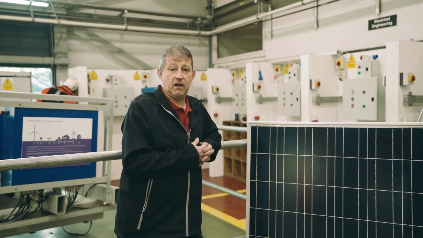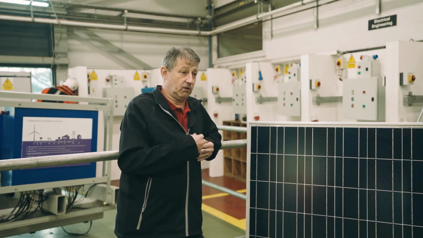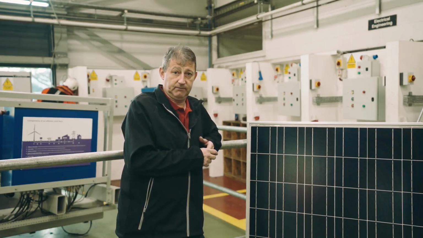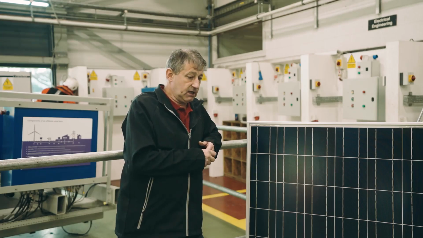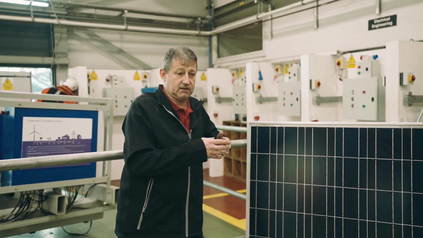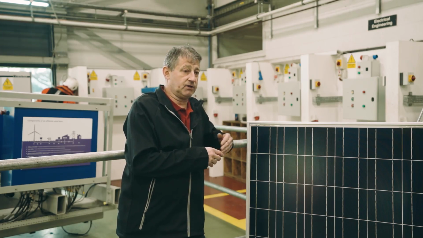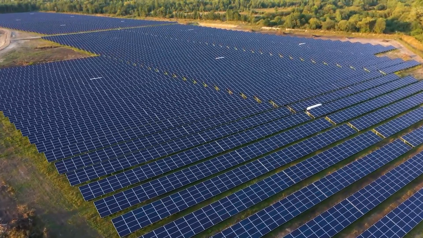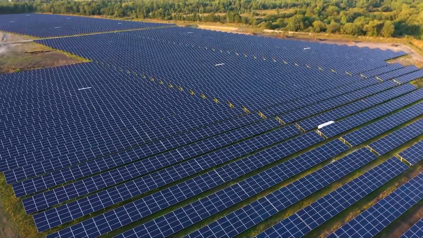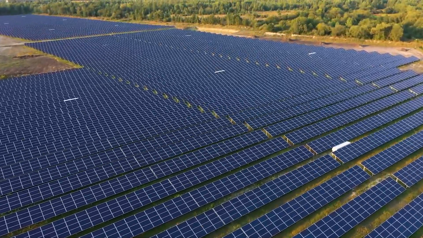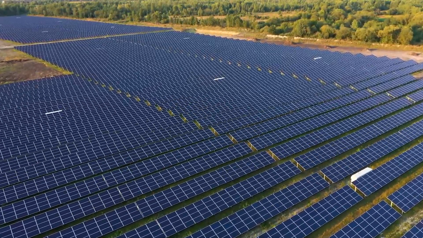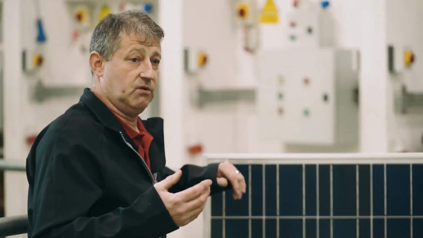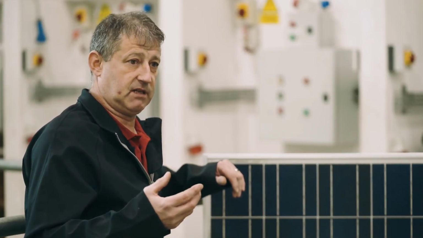The other type of solar cell is solar thermal. You will see these in domestic settings more than anywhere else. The photovoltaic panels, we can use them on solar farms. I'm sure some people have seen them driving around the country: a field covered in photovoltaic cells. They produce electricity on a massive scale.